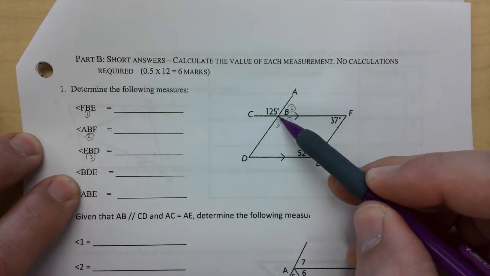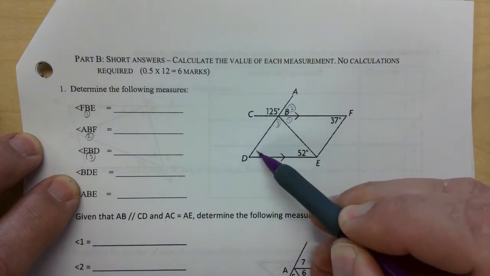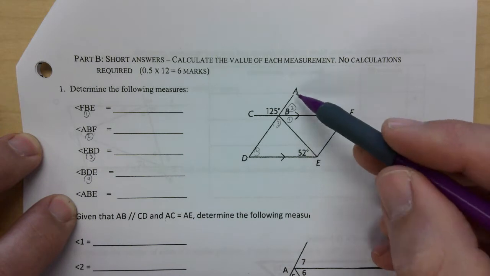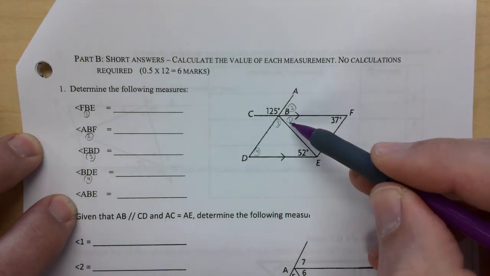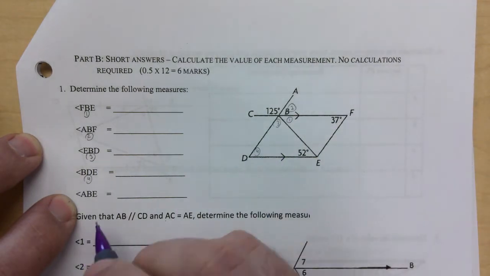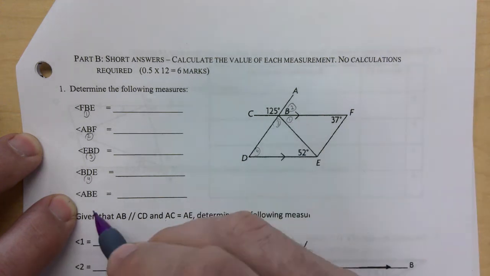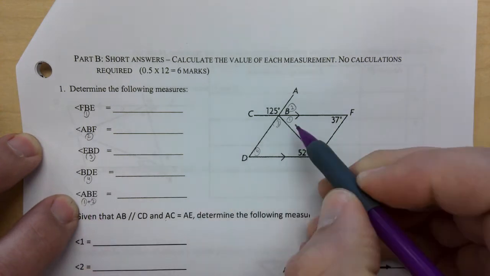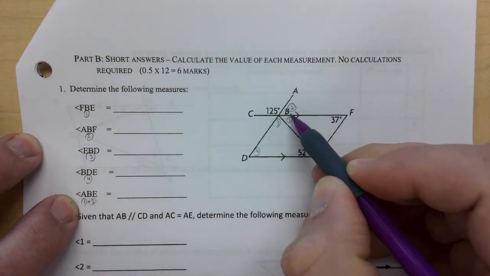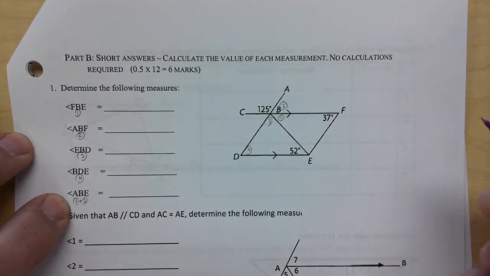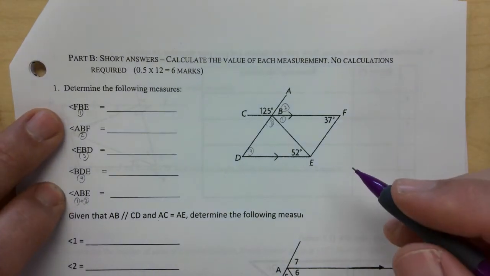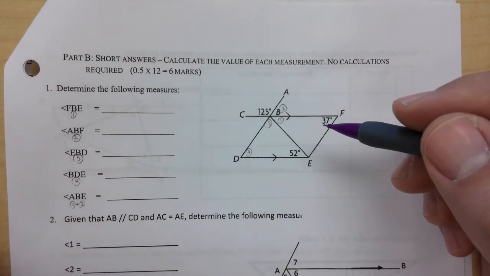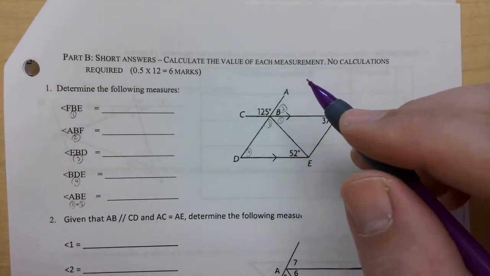BDE, so BDE, I'm going to call this angle 4. ABE, that's these two combined here. So I'm going to just say, right, 1 plus 2. If I add 1 and 2 together, I have that whole angle formed there. Okay, so then I start. And no justifications needed here, but you have to do some thinking to get this right.